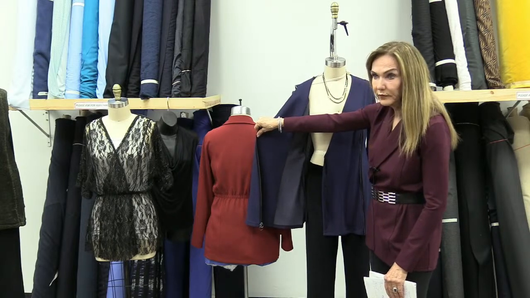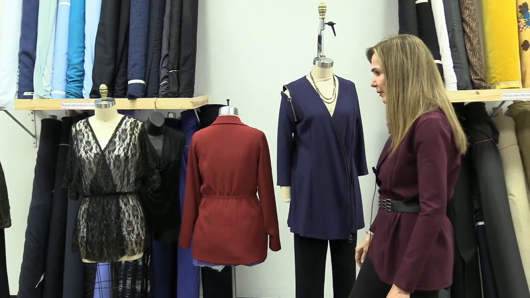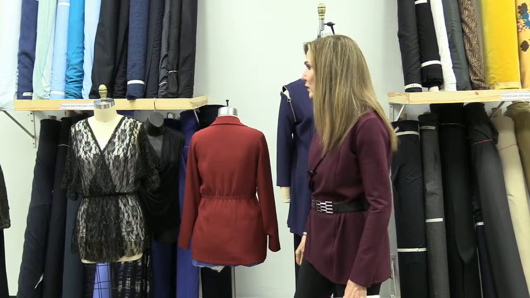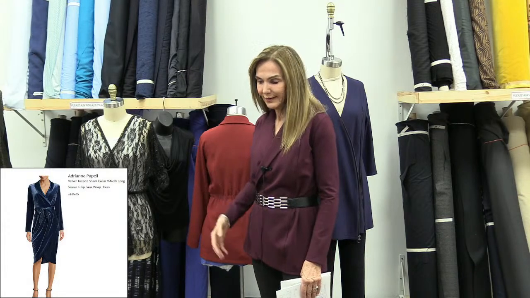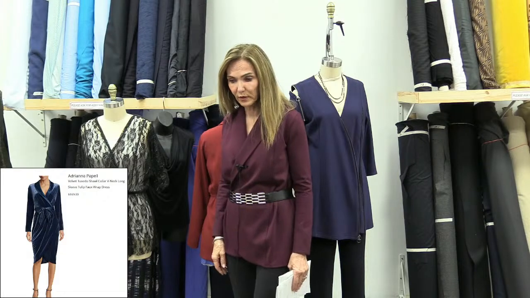Nope, no fusible. I didn't use fusible on any of these. You could, but the fabrics today are getting better and better. I find I use fusibles more in the summer than I do in the winter. It doesn't mean you won't use it in the winter, but with wools, I have a tendency to use it more in the summer than in the winter.